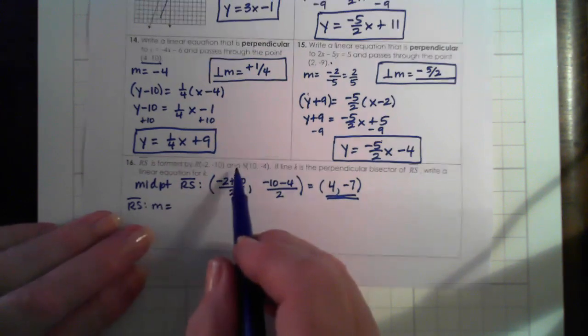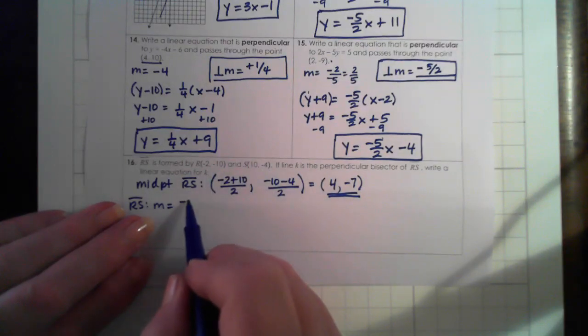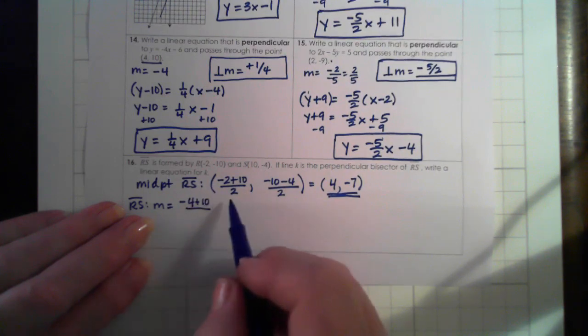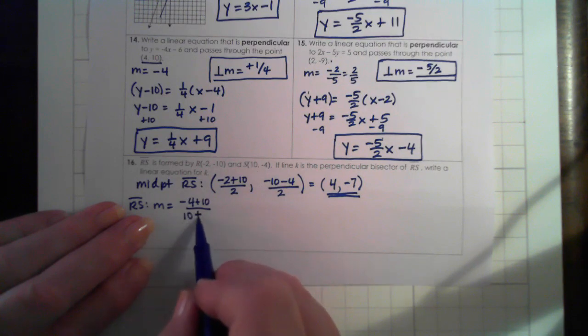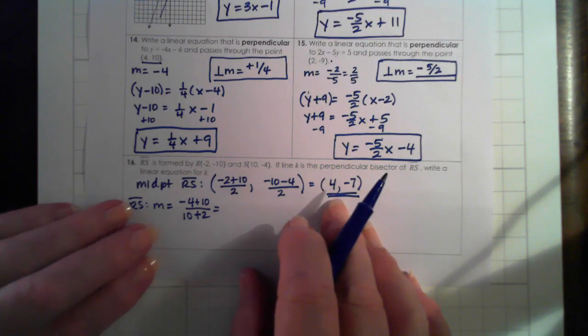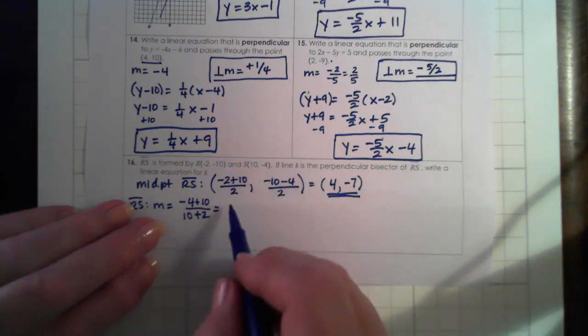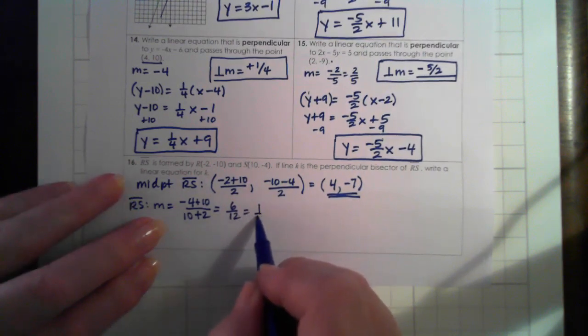Now we're going to subtract our y's: -4 minus -10, divided by 10 minus -2. We simplify that, and we get 6 over 12, which is 1/2.